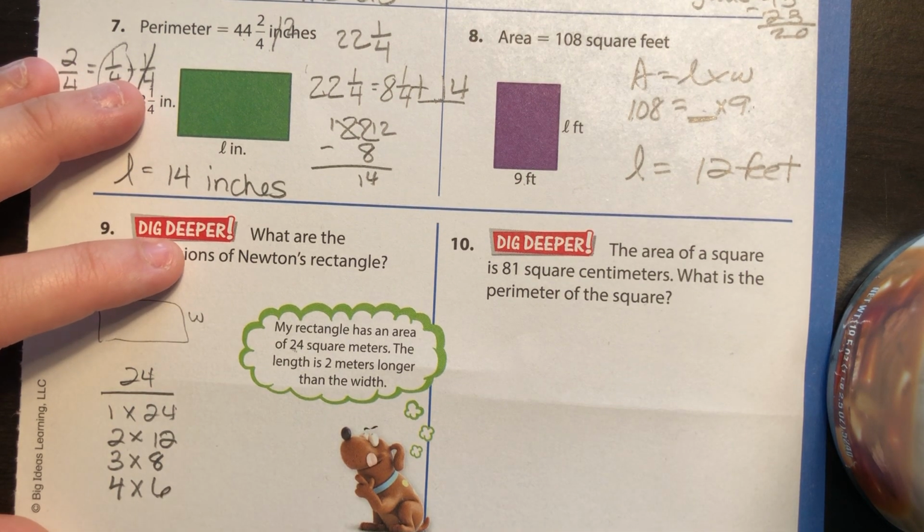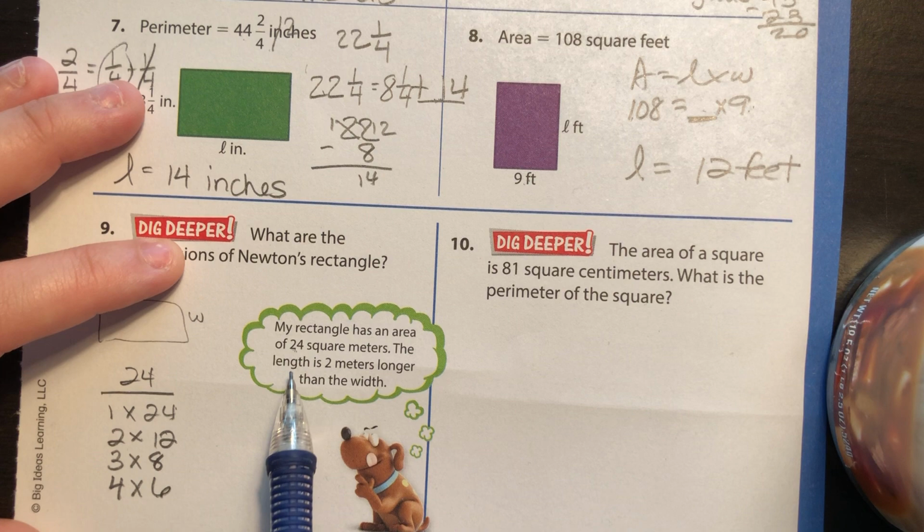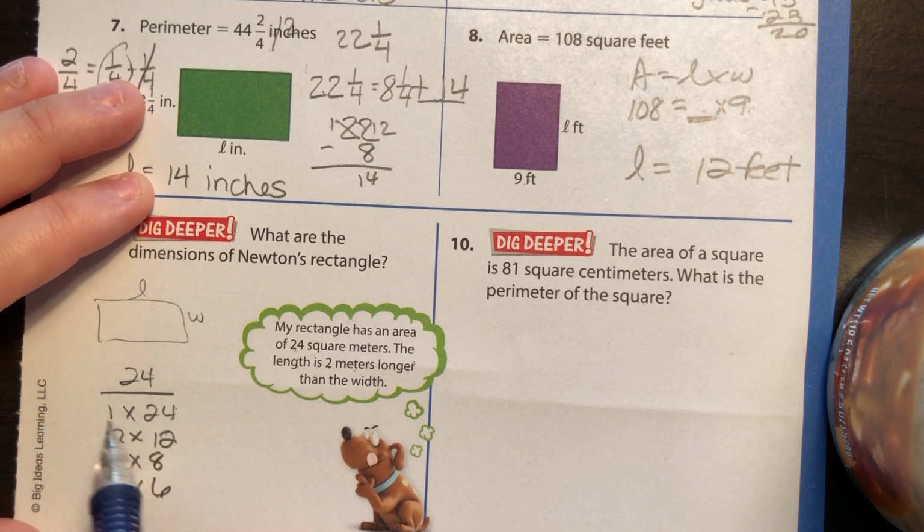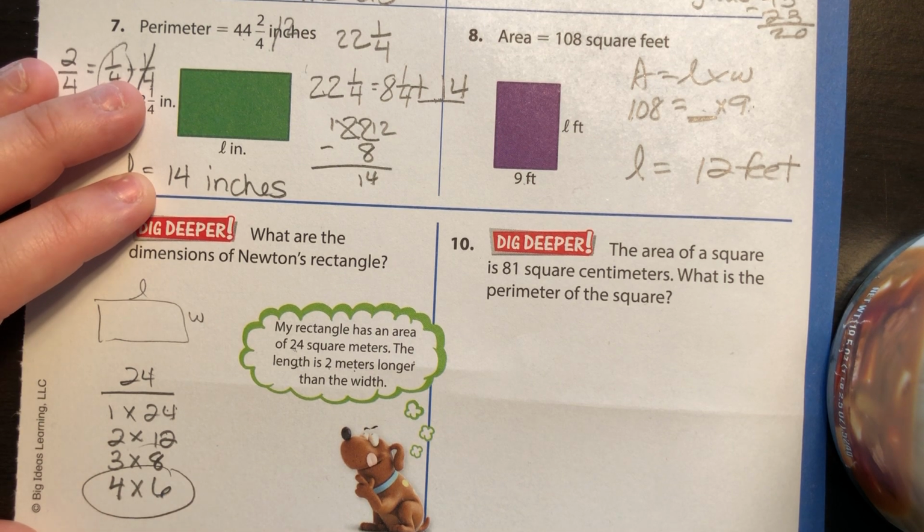These are the possible areas, but they do tell me that the length is 2 meters longer than the width, which is the only one out of these, okay, where one number is 2 more than the other. This would be 5 more, this would be 10 more, 23 more. This one, 6, is 2 more than 4.